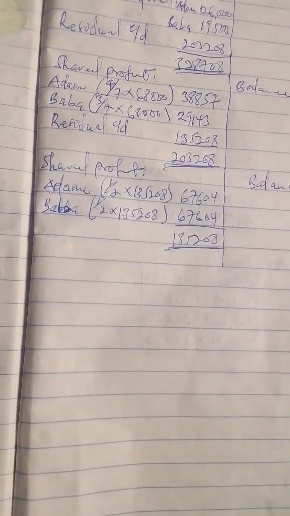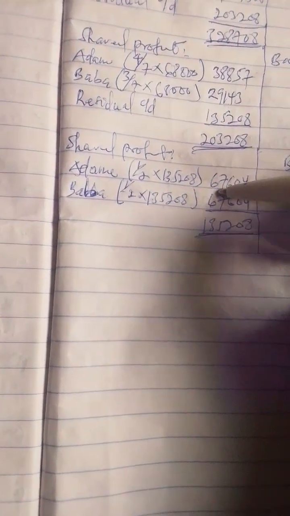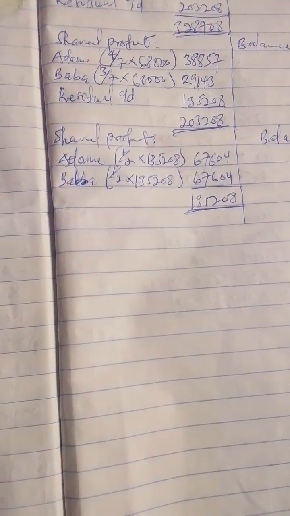We are done sharing the profit. So the total profit that both are going to get, you add Adam's first plus the second one, that will give you their total shared profit.